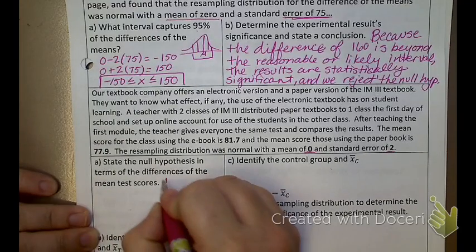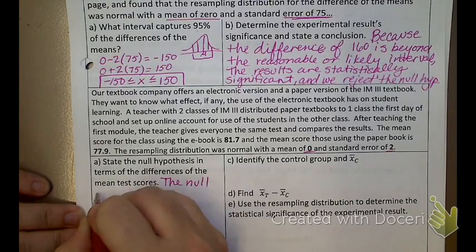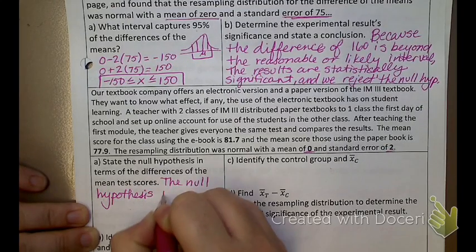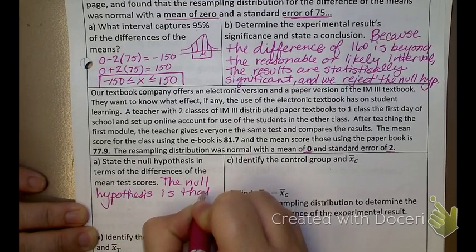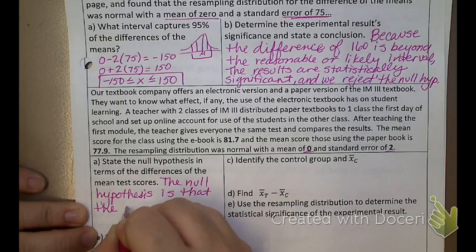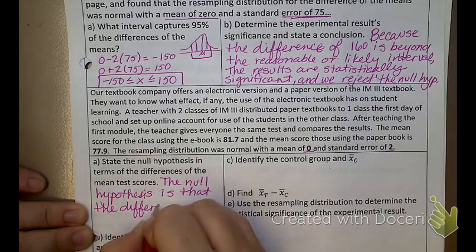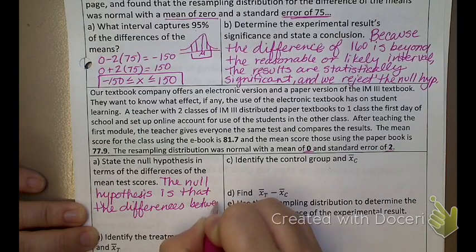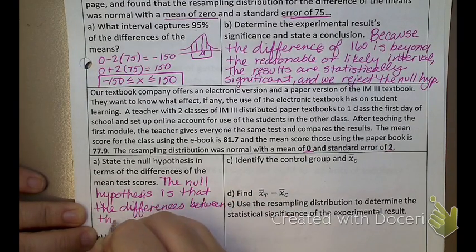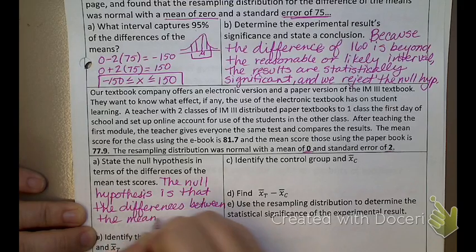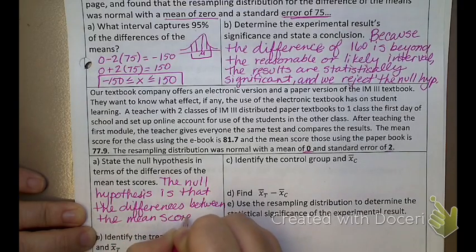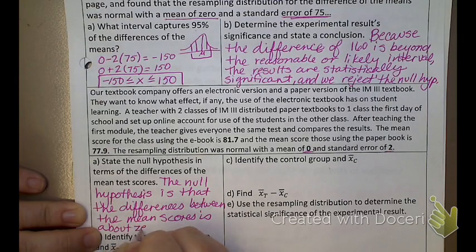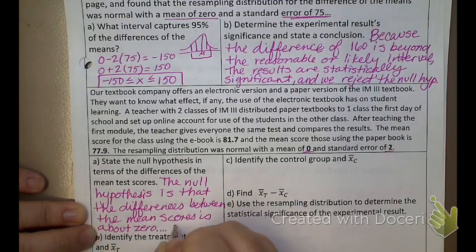The null hypothesis is that the differences between the mean scores is about 0. Meaning that there is no difference.